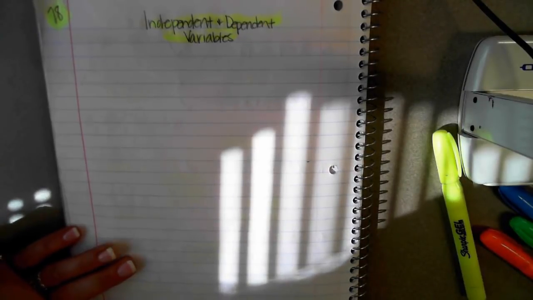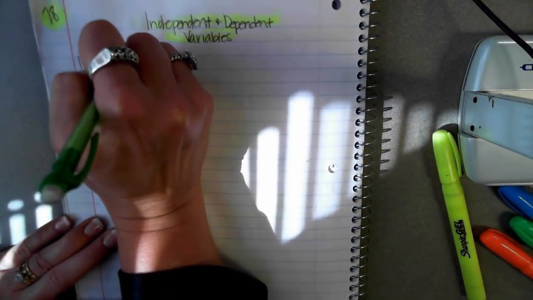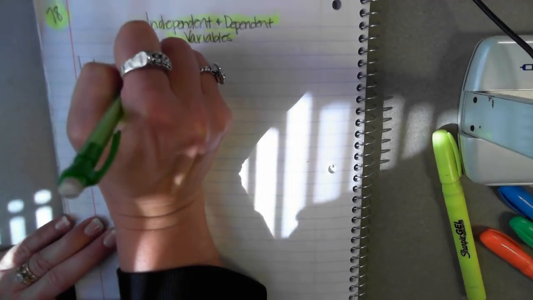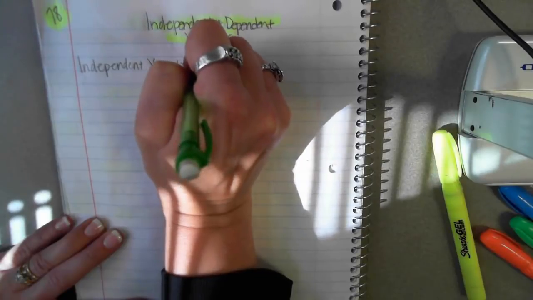We're going to take some notes on independent and dependent variables today. If you follow along with me, make sure that you put this into your table of contents. The first thing we're going to talk about is independent variables, and you can take notes as I am doing it.